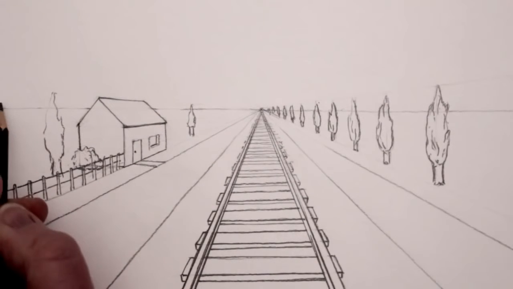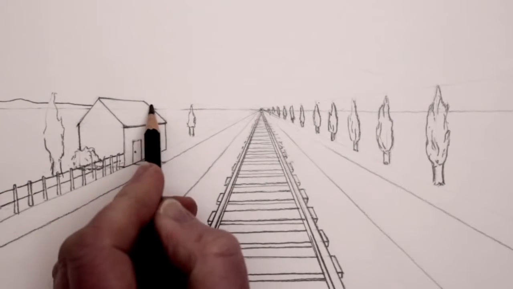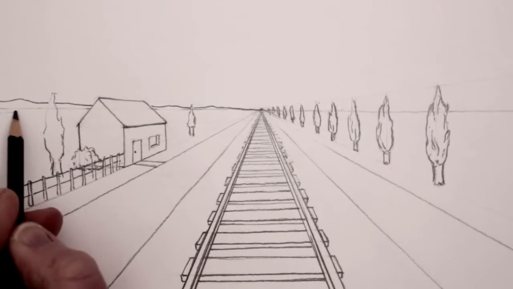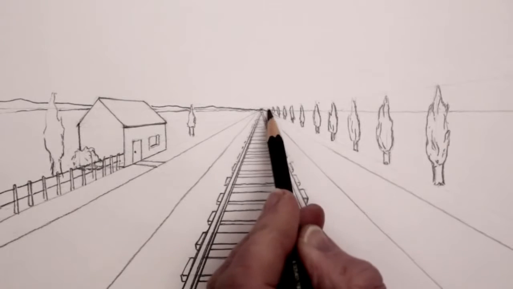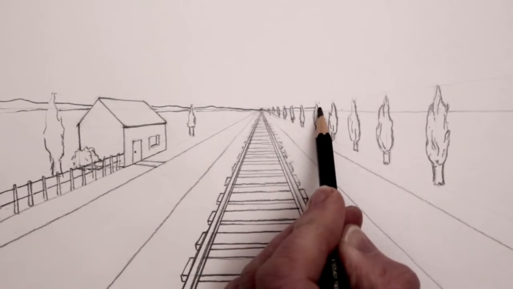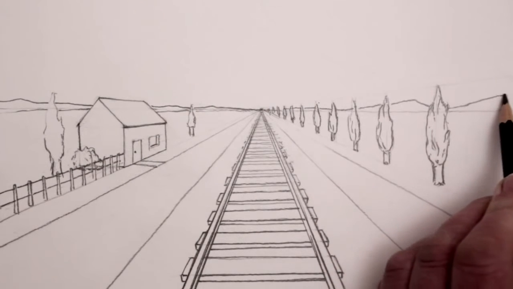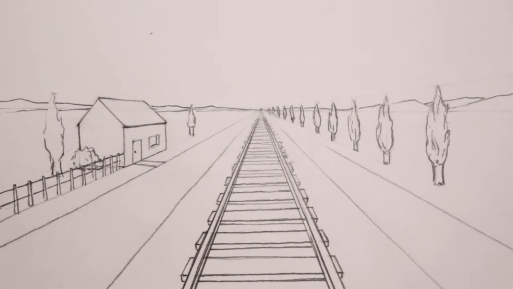The horizontal line doesn't need to be a straight line like it's a desert or a diagram. Often the horizontal line, which is the height of the eye of the viewer of the image, that height is often obscured by hills or buildings or other things. So in this drawing we could just make a range of hills which are very far in the distance.